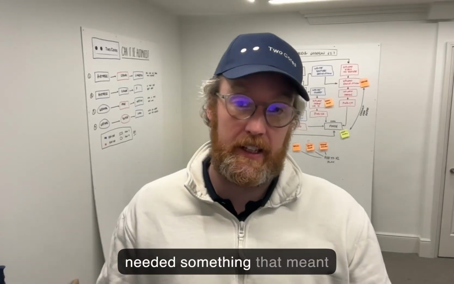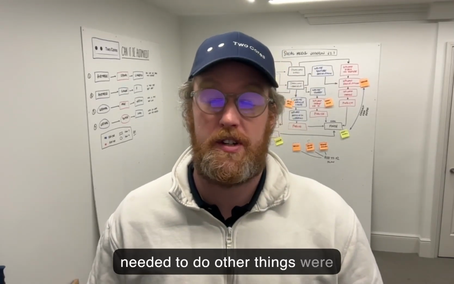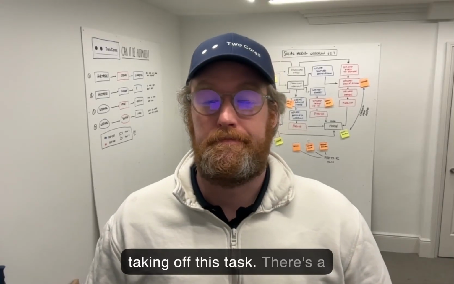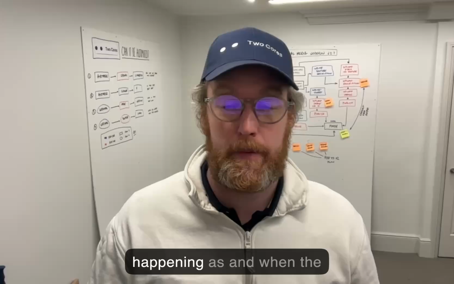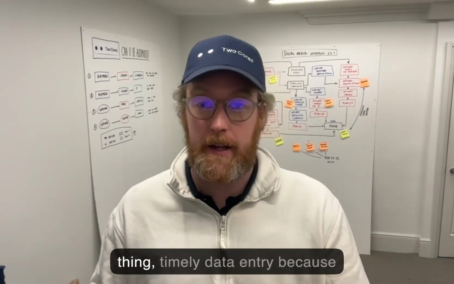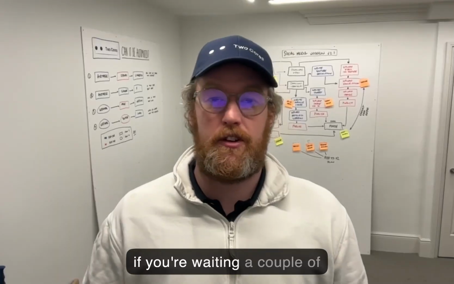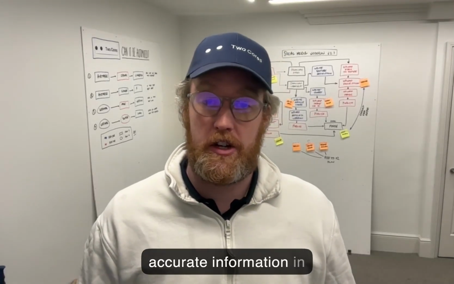So they needed something that meant that the finance team, who needed to do other things, were taken off this task. There's a couple things to this, actually, one of which is making sure it's happening as and when the payment is made. So that's one thing, timely data entry, because if you're waiting a couple of hours or a week or to the end of the month, you don't have accurate information in QuickBooks.